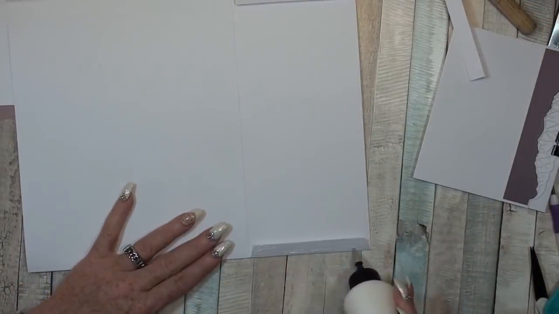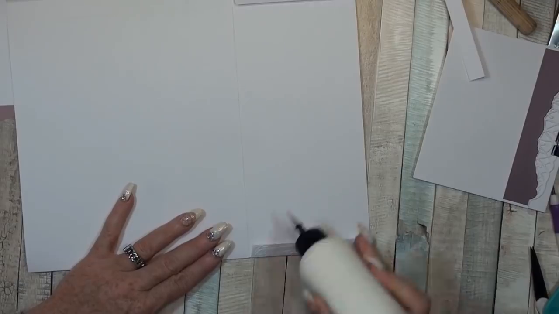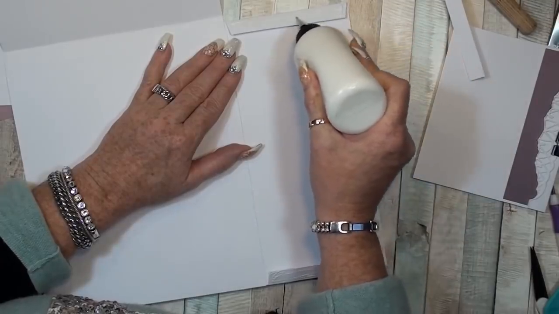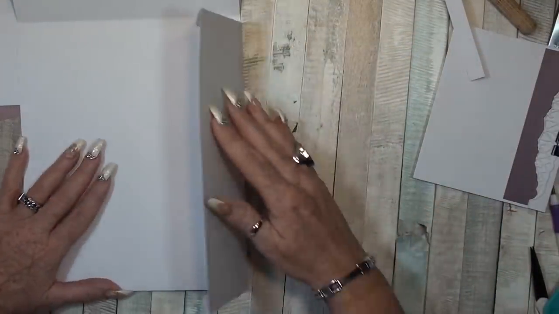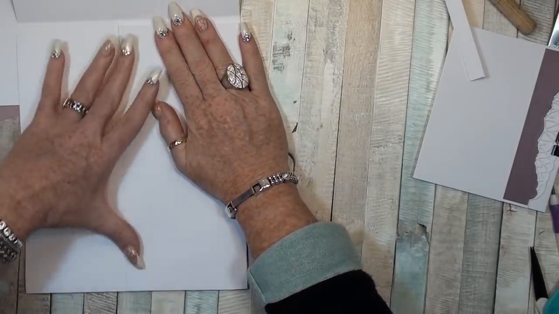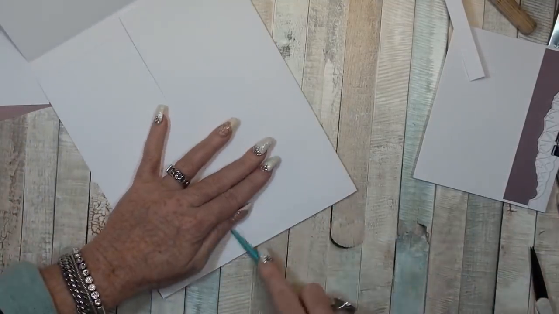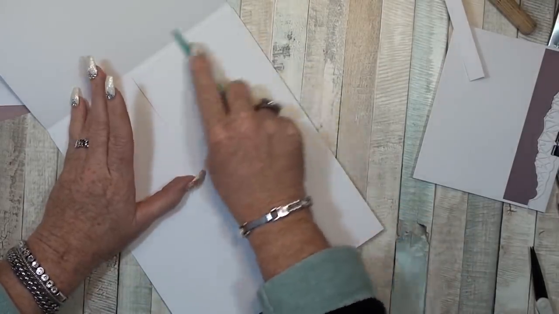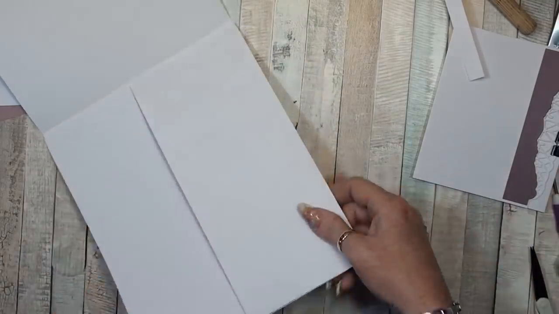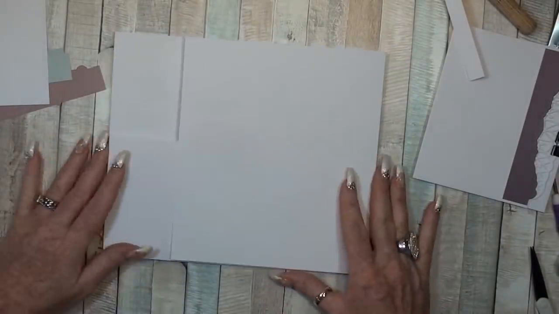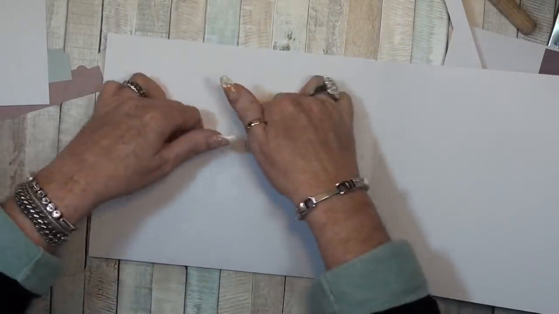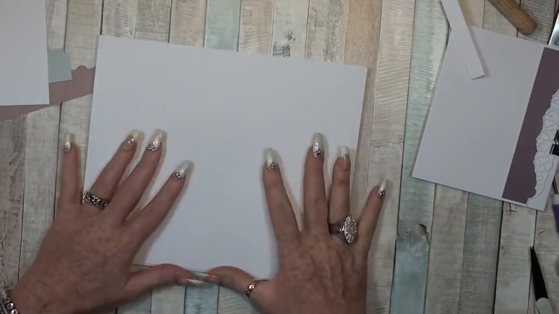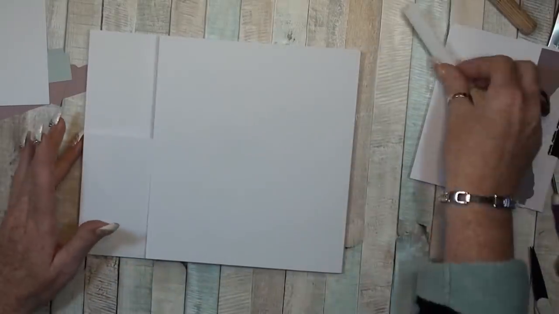So put some glue on. And close it down. Okay, perfect. Perfect, nice big pocket for lots of things, and we made this expandable, so this will fit perfectly. Yeah, just how I like it.